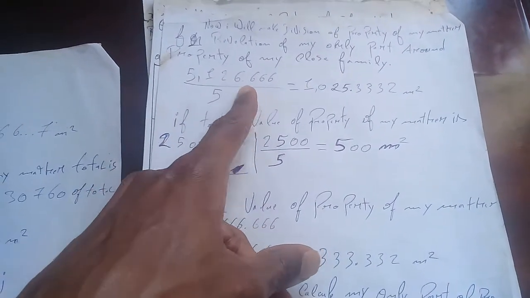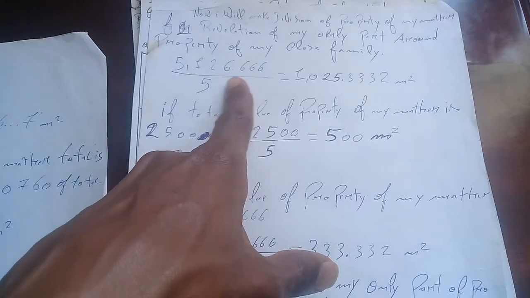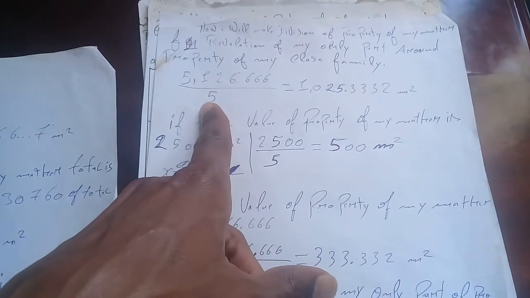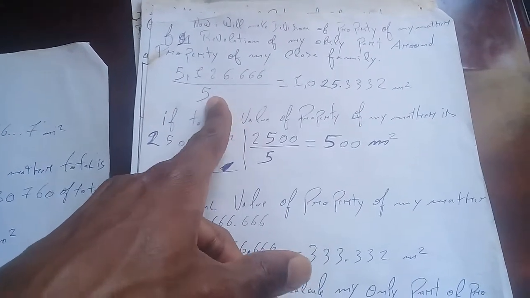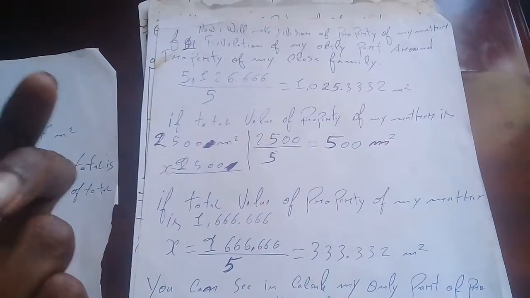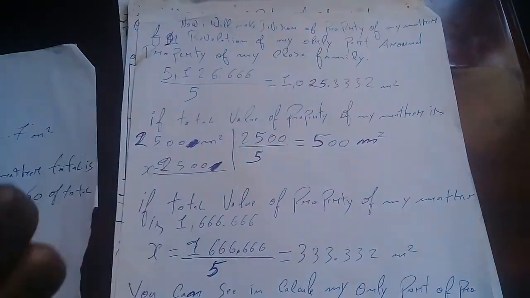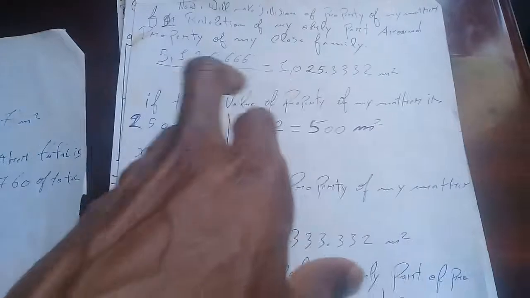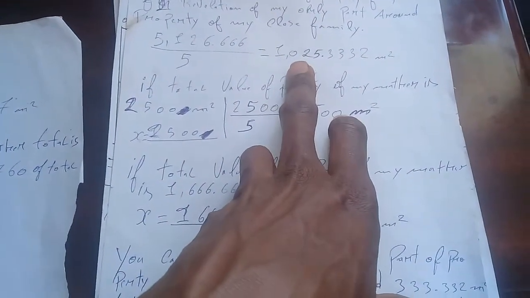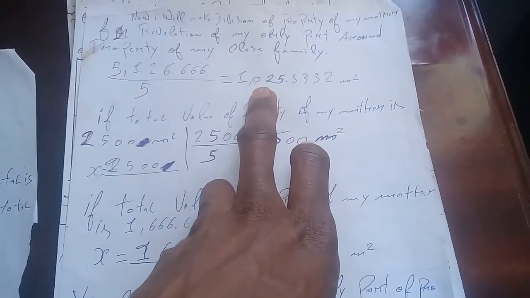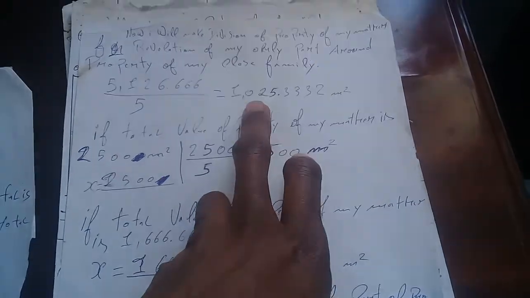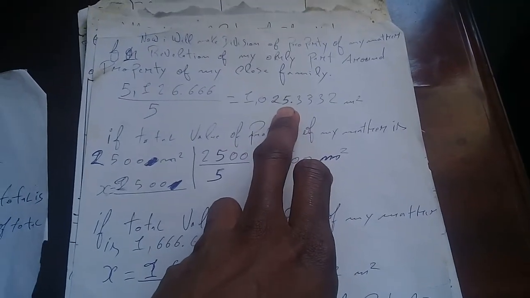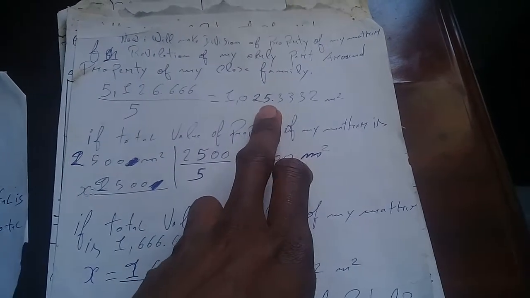5,126.666. Divided by 5, because my family is my mother, my father, my 2 sisters, and me. 5 is 1,000 M2.